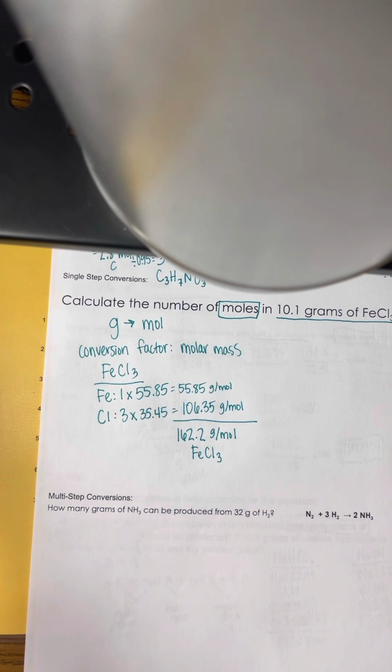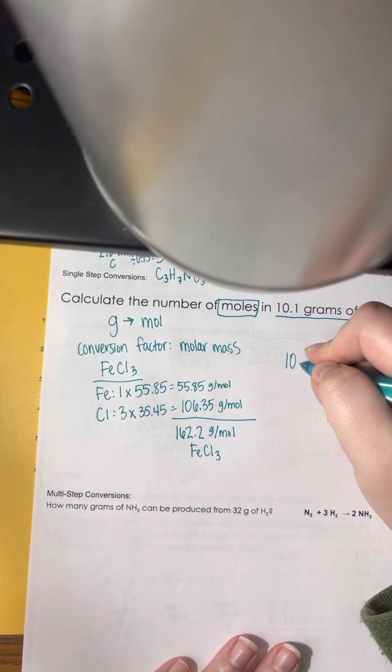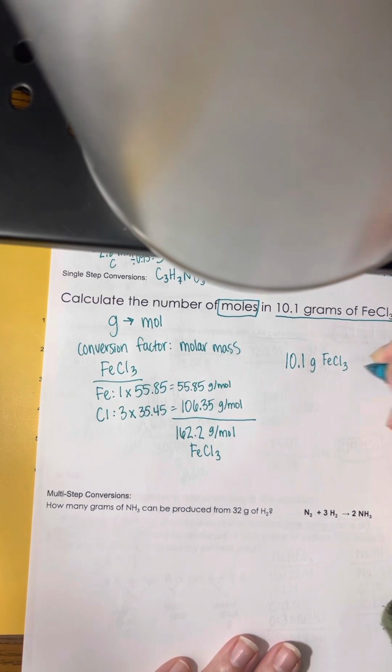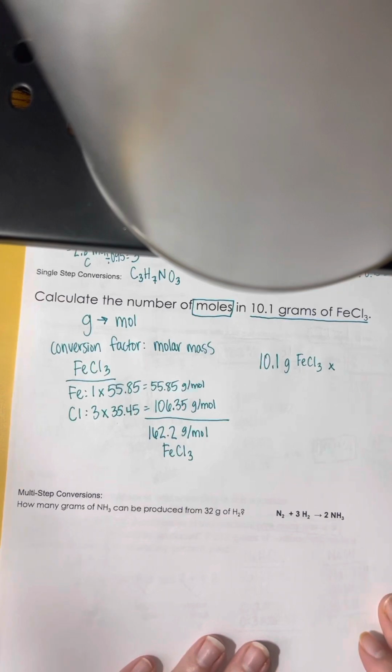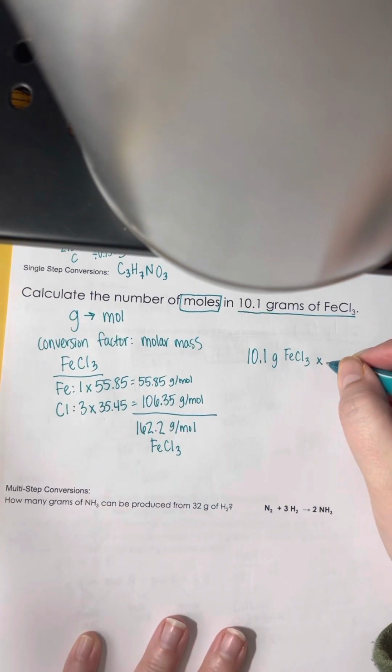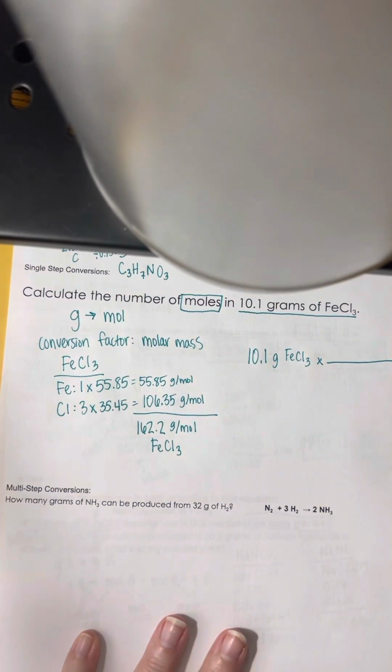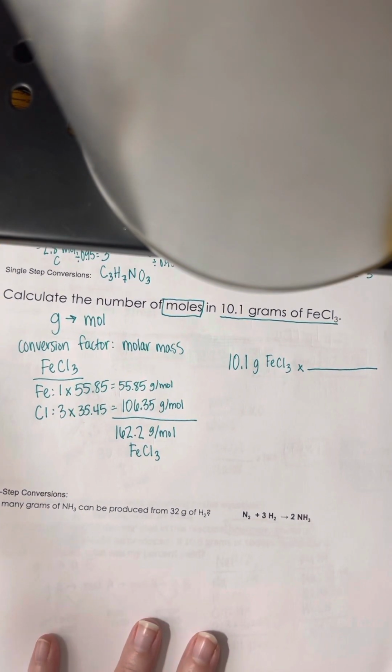Okay, so now that we found the conversion type and the conversion factor, we're going to be using that molar mass. Now we need to set up our conversion. So we're going to start with 10.1 grams of FeCl3. Put our little multiplication sign right there. And then we know that we're going to be using this as our conversion factor, but where does it go and how do we know?